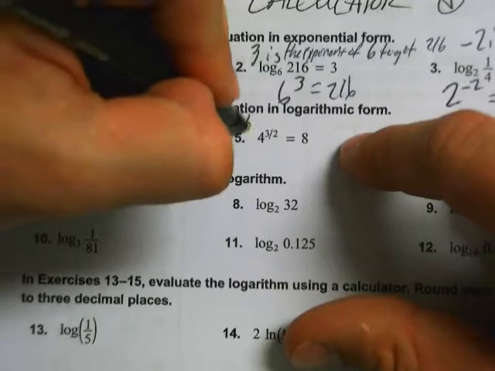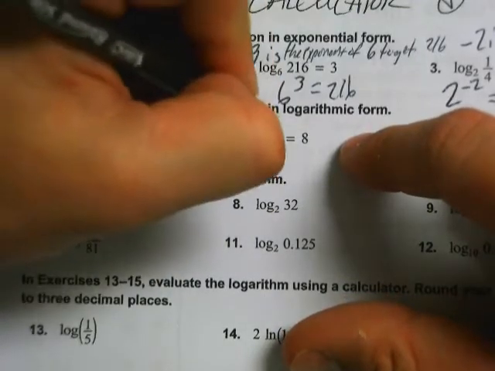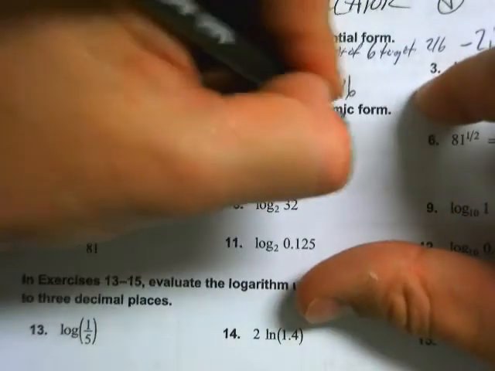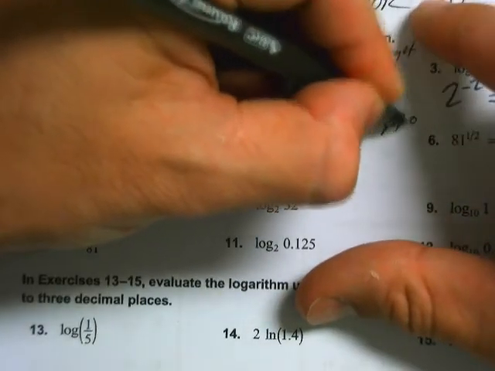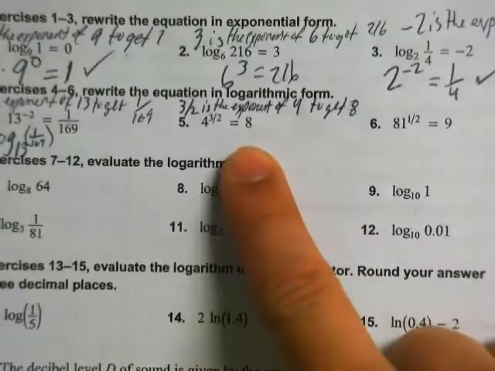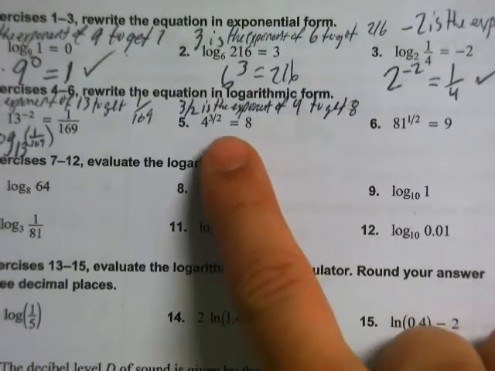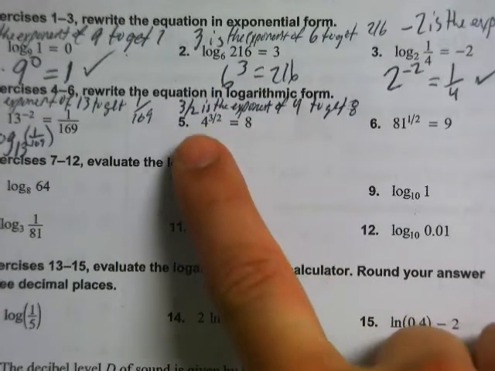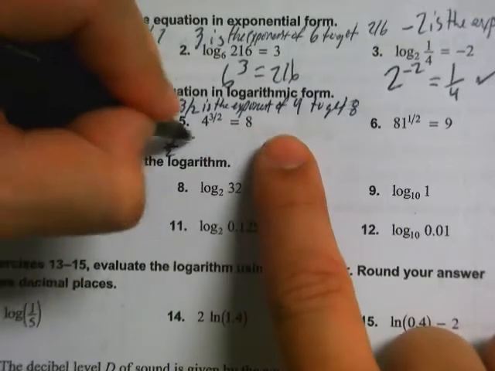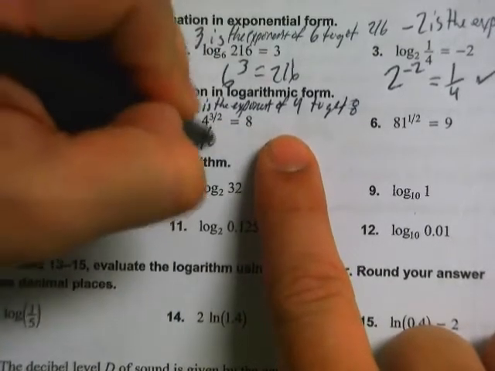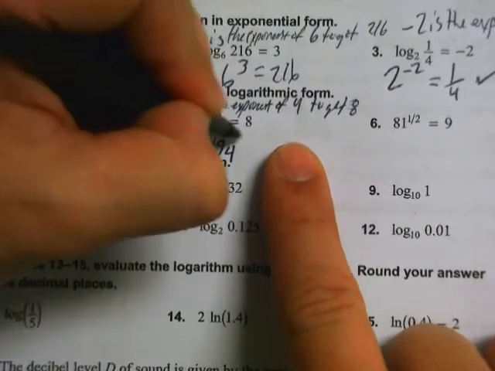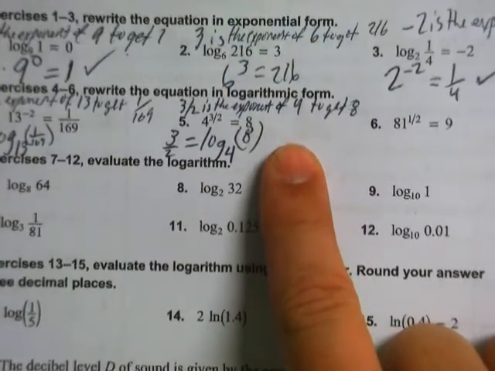Let's try again over here. So 3/2 is the exponent of 4 to get 8. 3/2 is the exponent of 4 to get 8. So let's write that out using this log here. 3/2 is the exponent of 4 to get 8.